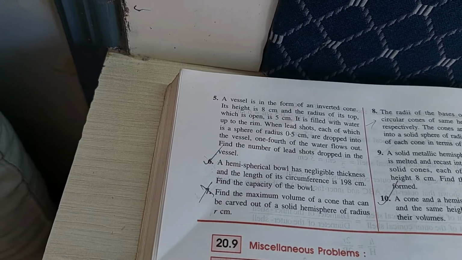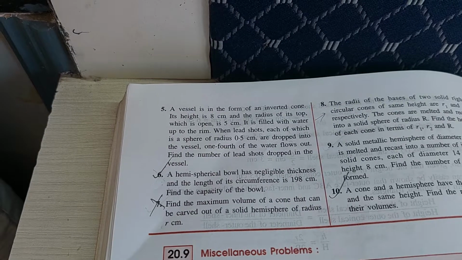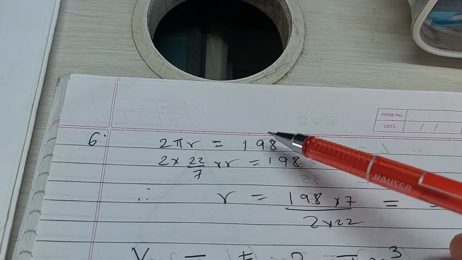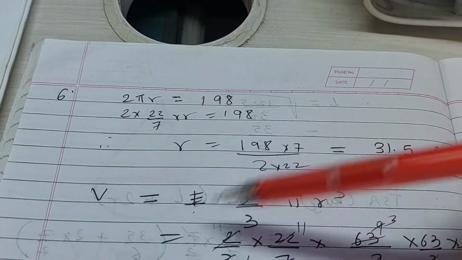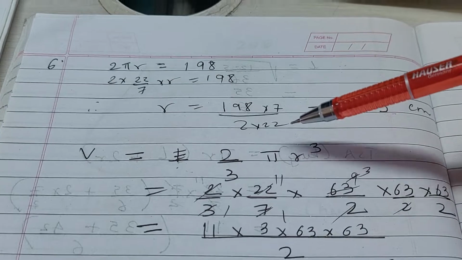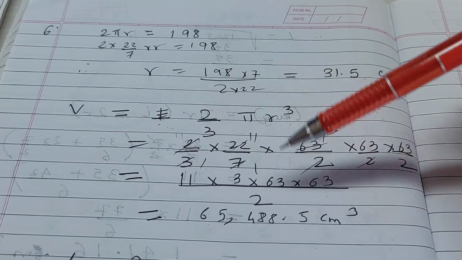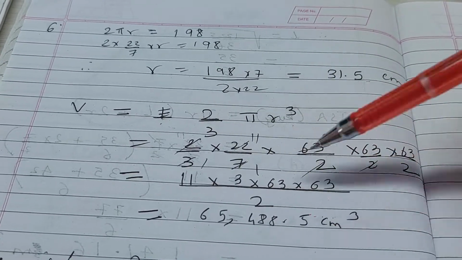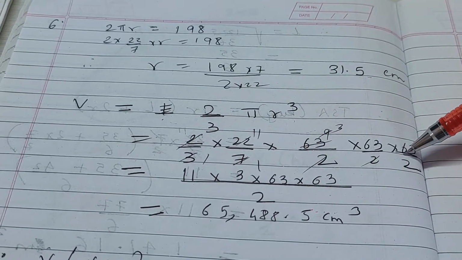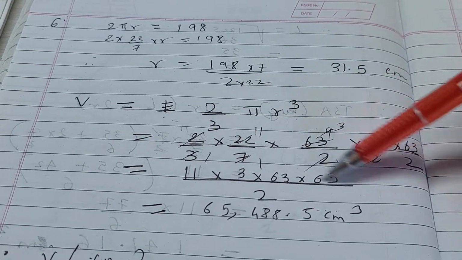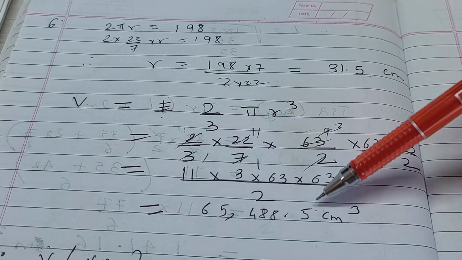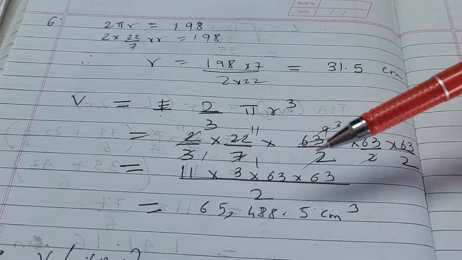Next, let's do the sixth sum. Hemisphere circumference is given and capacity, that is volume, is asked. Circumference is 2 pi r, so from that I can find the radius. Once I know the radius, I can directly substitute in this formula to get the volume of the hemisphere. What was challenging in this sum is the calculation. I suggest that you calculate on your own. Let's see if you are good at multiplication division. Spend some time on this.